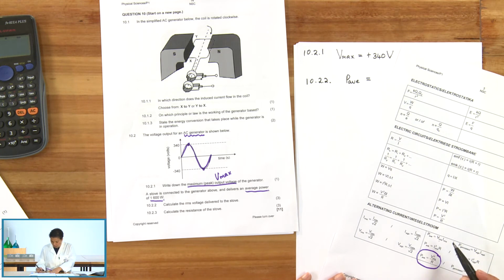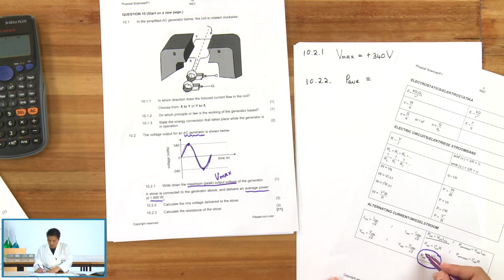All right? So I've got, from my previous question, P average equals VRMS squared over R. And I've also got another equation here, VRMS IRMS. Now, I need the RMS voltage. What have they given me? I've got power. And I know from here, I'll be able to pop that into the Vmax over square root 2 formula. But now, do I have R? They're asking us to calculate the RMS voltage delivered to the stove.